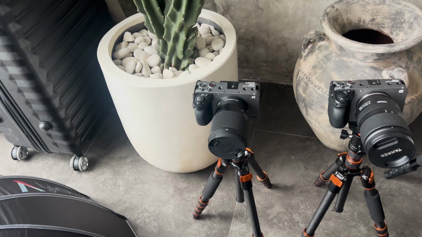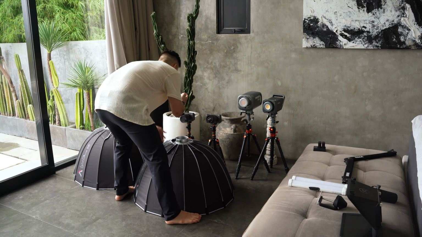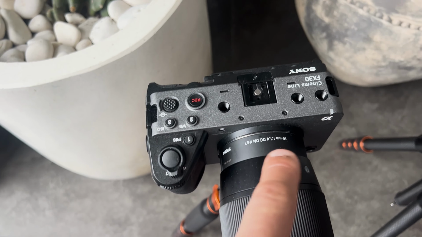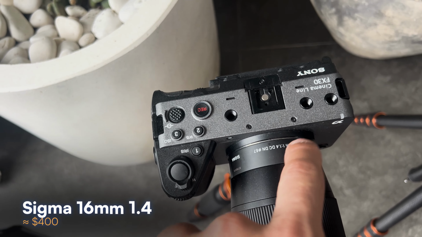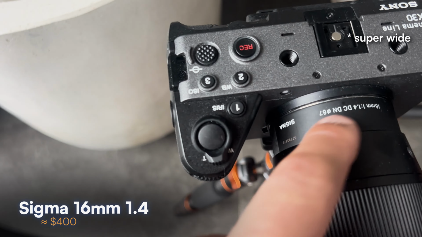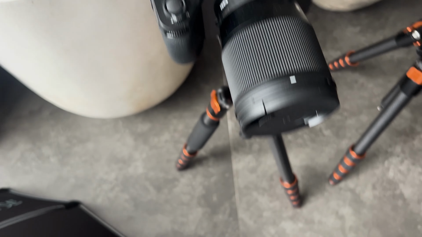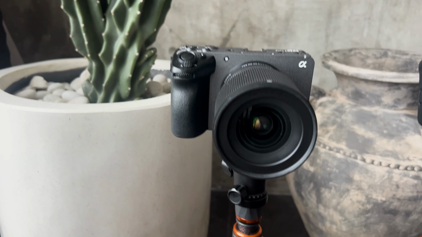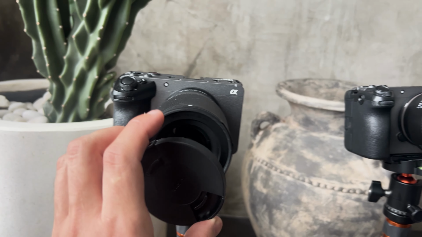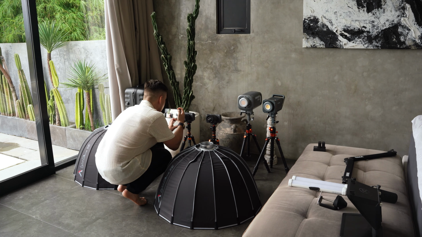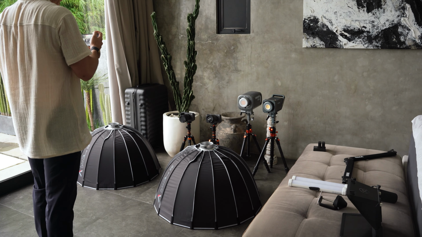Then we have the second camera, and this camera is a fixed focal length, so it's 16 millimeters, and 16 millimeters is super close. And then we have 1.4 aperture. What aperture is how wide the iris gets, meaning if it gets super wide, then you have this smooth, beautiful look with a blurred out background.